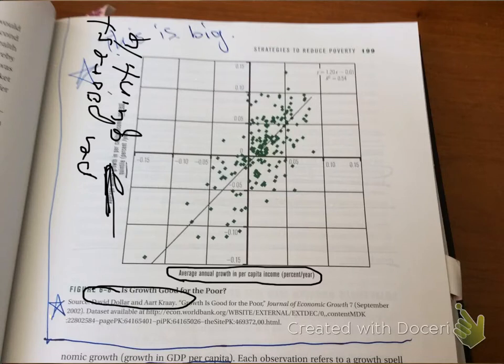So this is very big, this graph here. This graph basically shows that when growth in per capita income increases this direction, the poorest quintile also go with it.